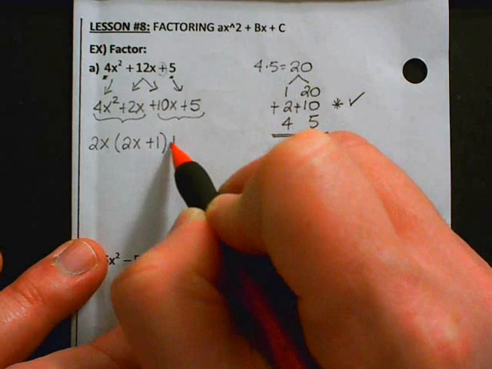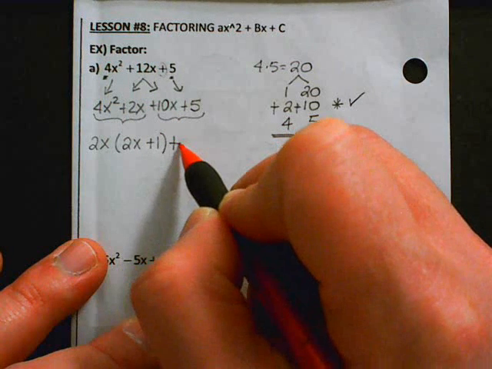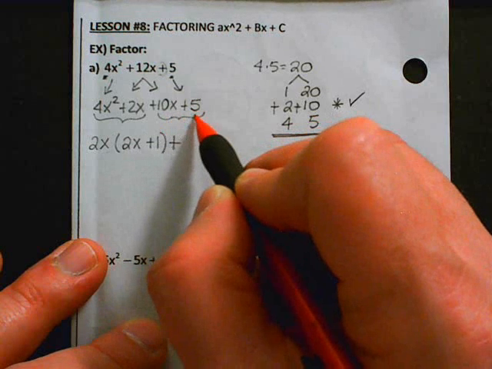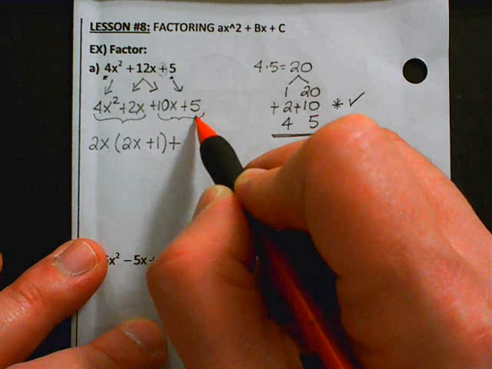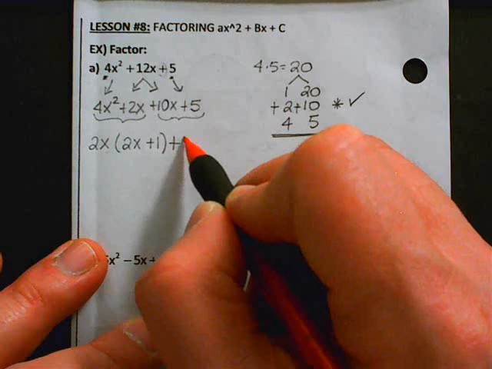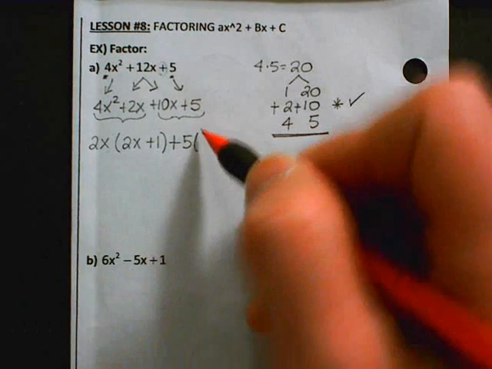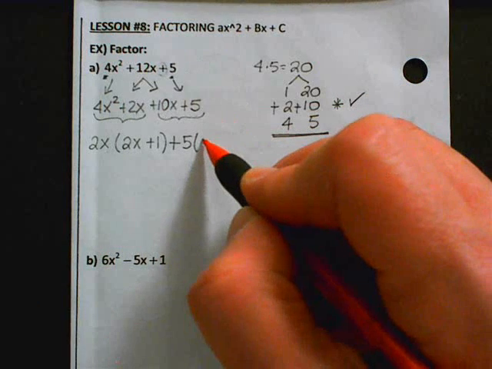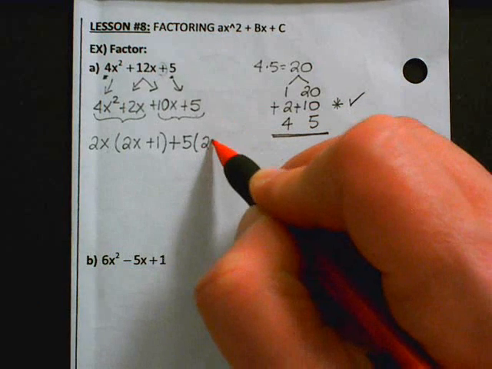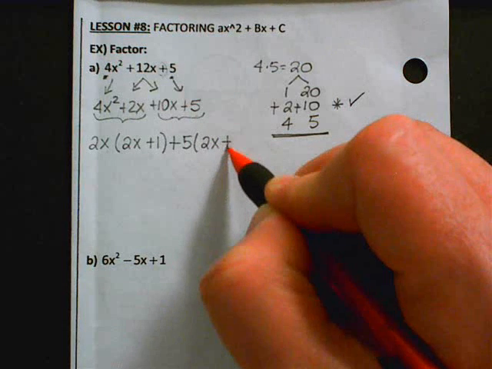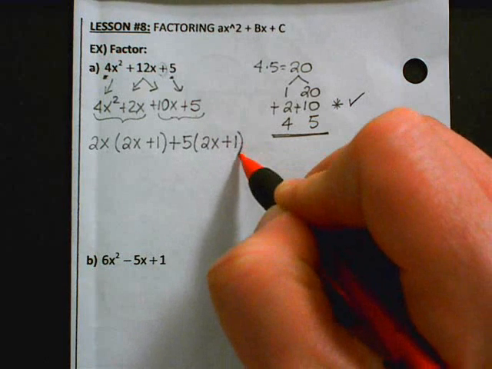Then I bring down the positive. And what can I factor from 10x and 5? I can factor out a 5. So 10x divided by 5 will be 2x. And 5 divided by 5 will be a positive 1.